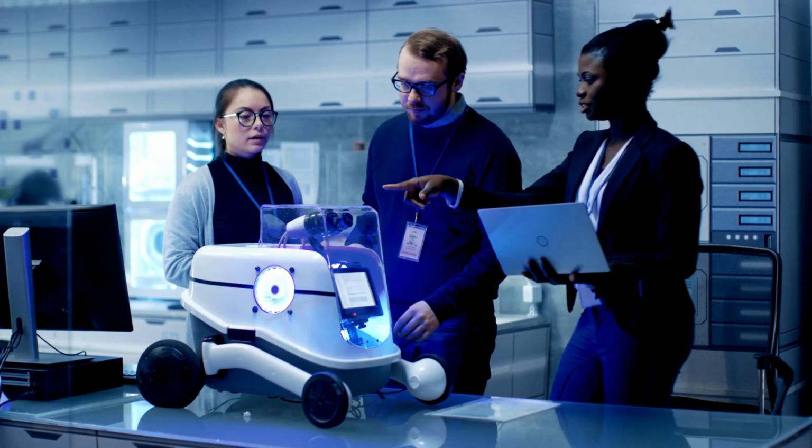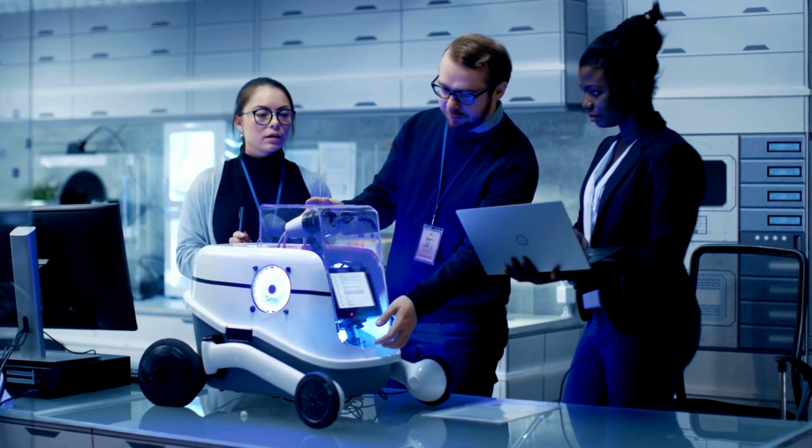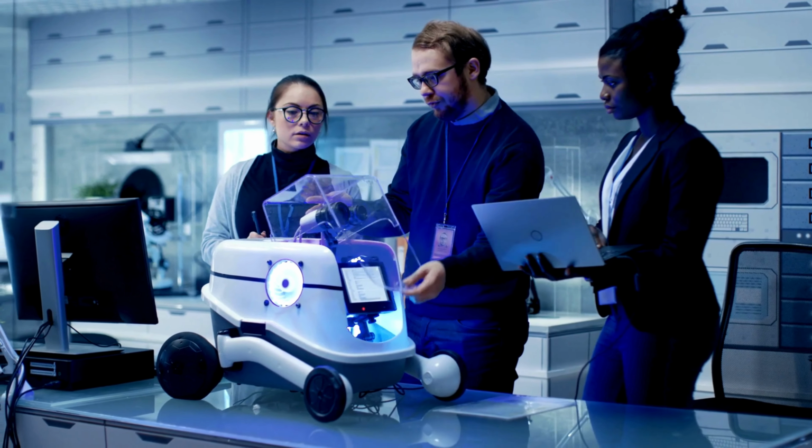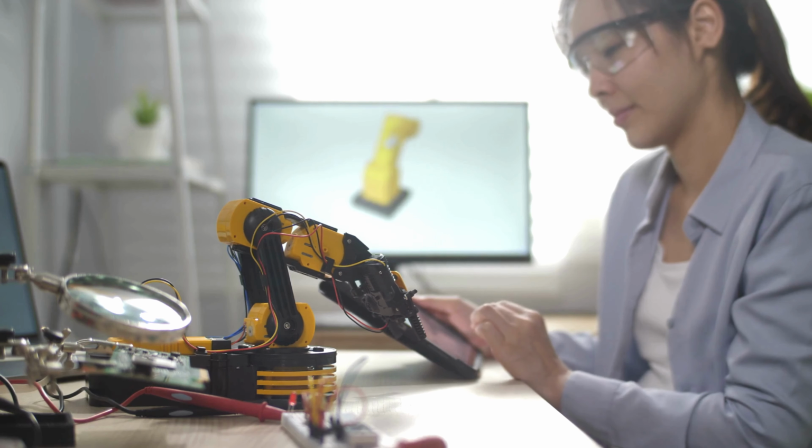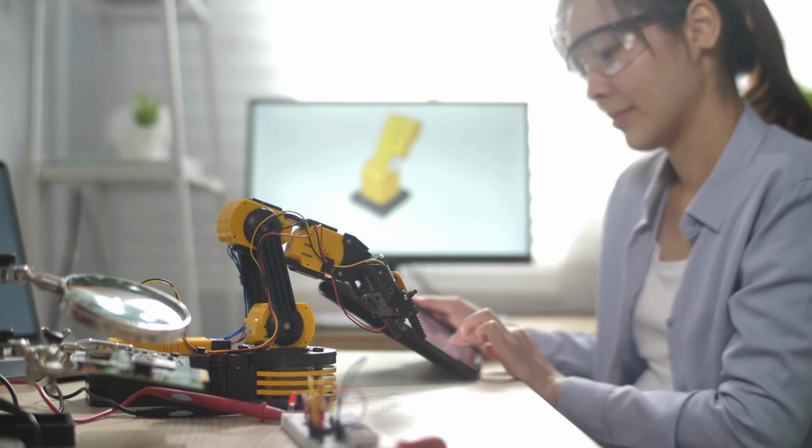And with its extensive ecosystem of libraries and tools, development becomes not just easier but more collaborative and efficient. So, join us on this journey as we explore the boundless benefits of ROS2.